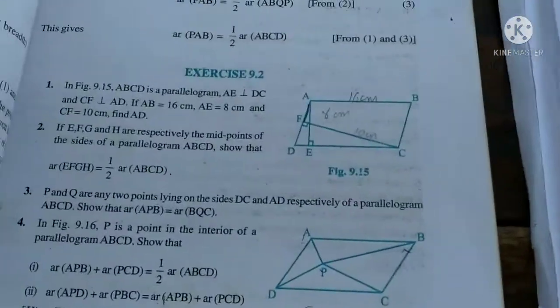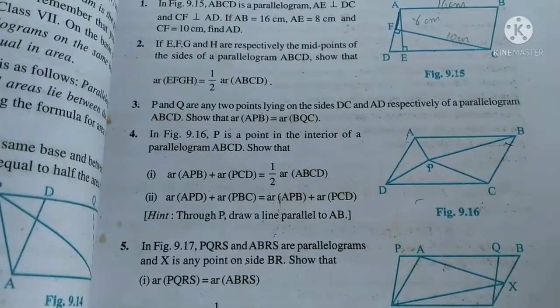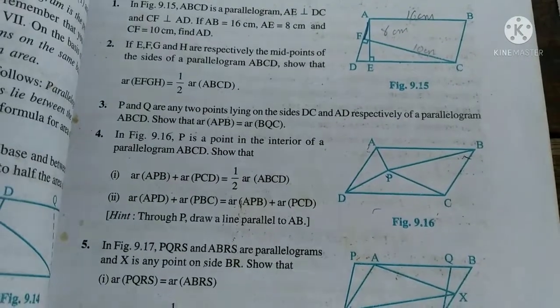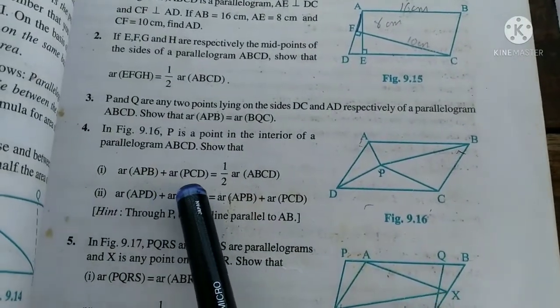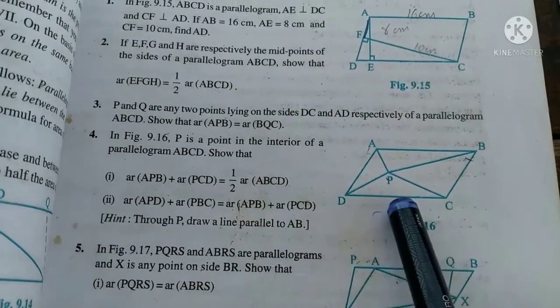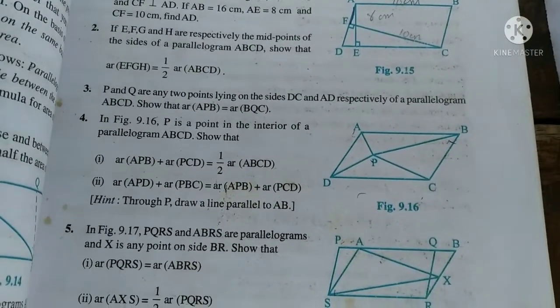Next I will go to question number 4. In figure 9.16, P is a point in the interior of the parallelogram ABCD, so that area of APB plus area of PCD is equal to half area ABCD. This is your diagram given. Understand?